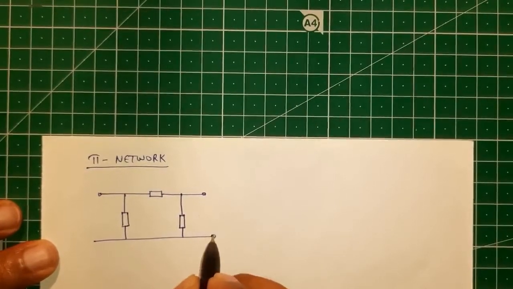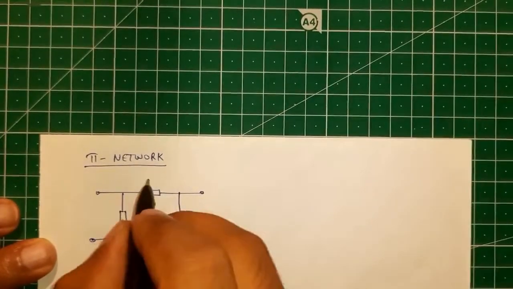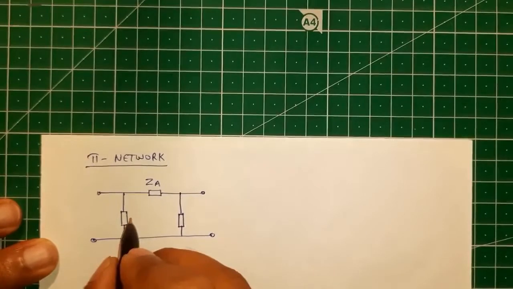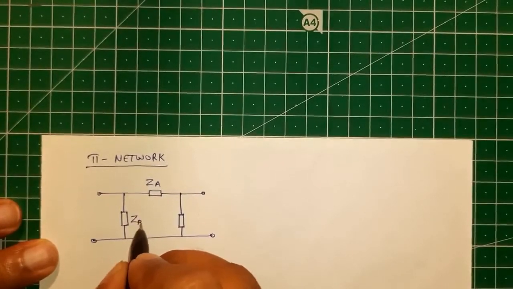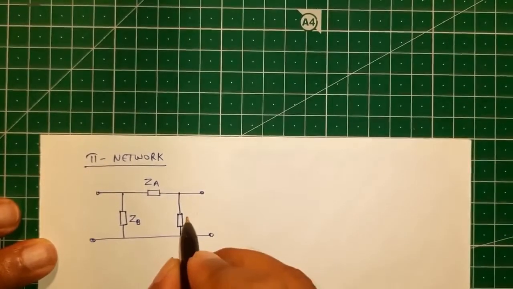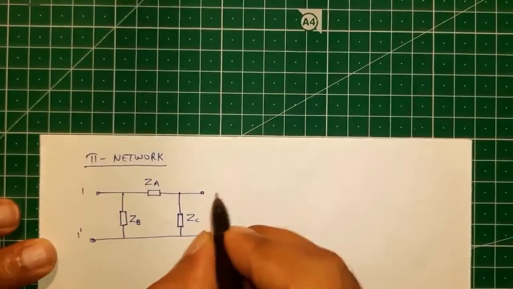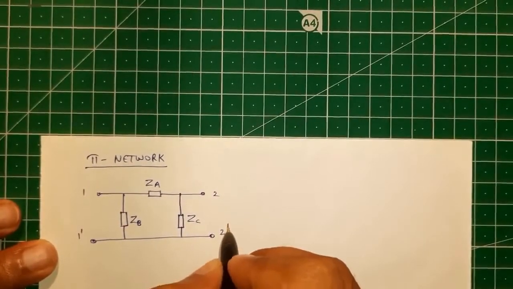Let's label the network elements. This is impedance ZA, ZB and ZC. So 1 dash, 2 dash.